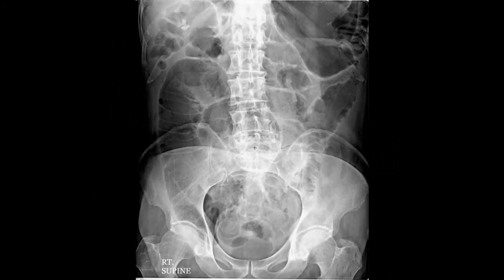Okay, now this is a very nice question here. Is this the large bowel or the small bowel? We will come to that in other images, and then we will come to answer this.